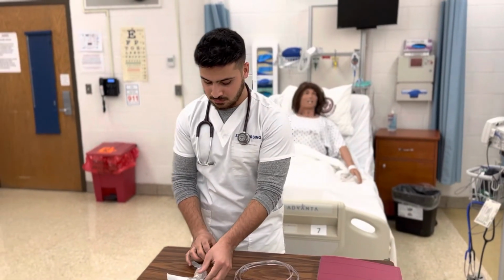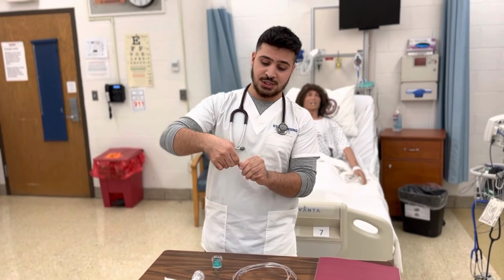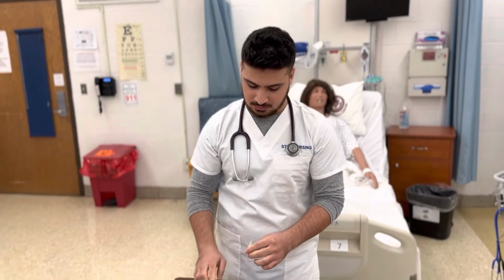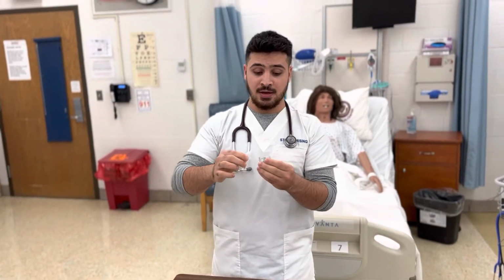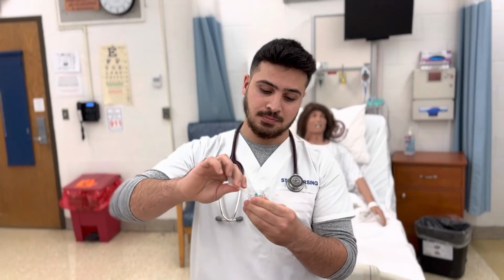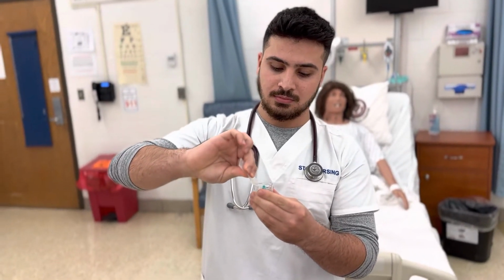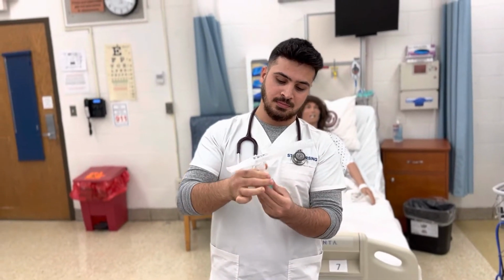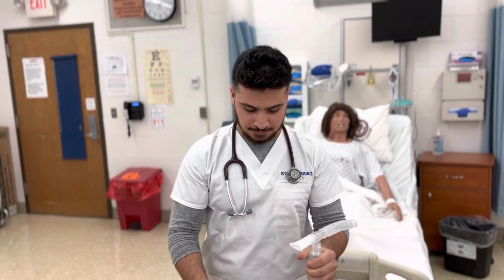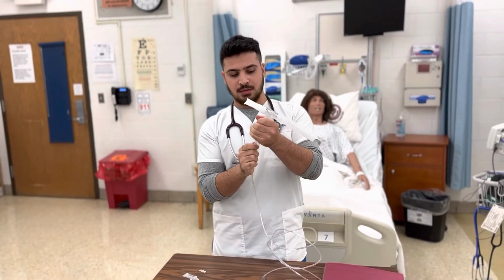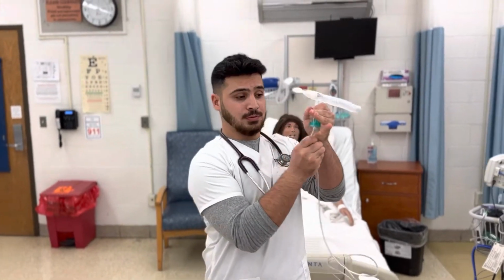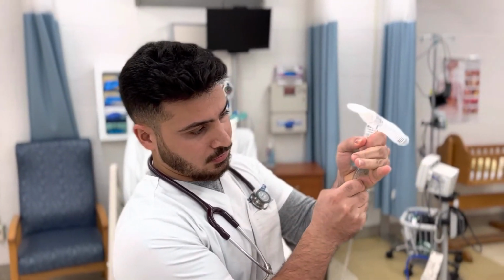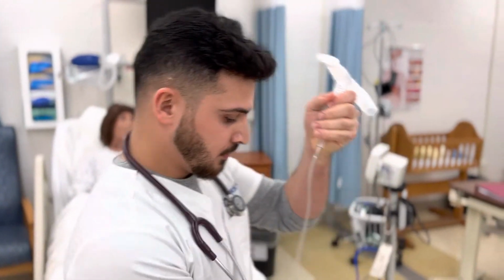We have the nebulizer device. Going to open the medication, emptying it into the nebulizer cup. Then close it. Then connect the tube. Then now go to the patient's bedside.